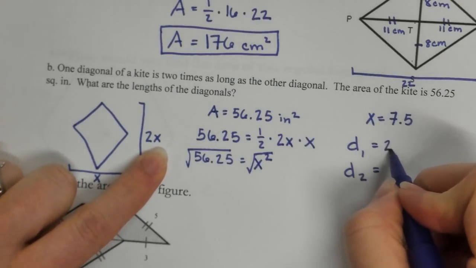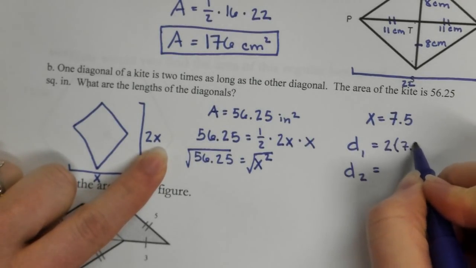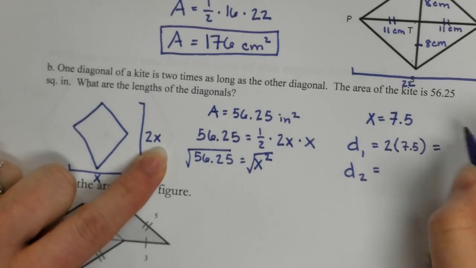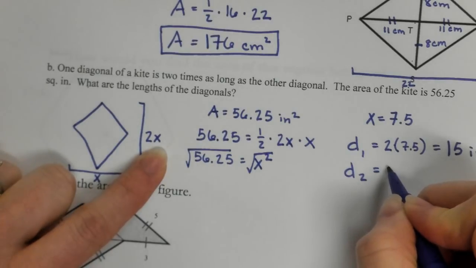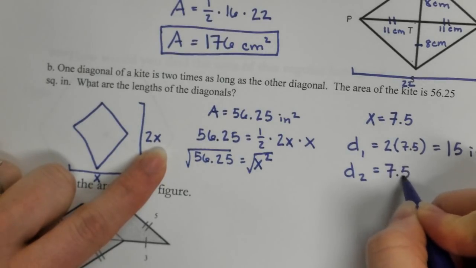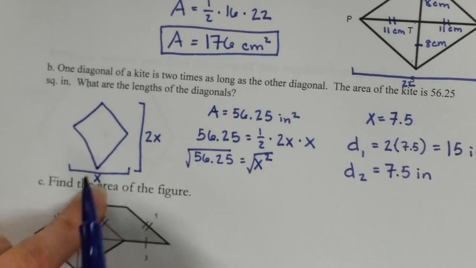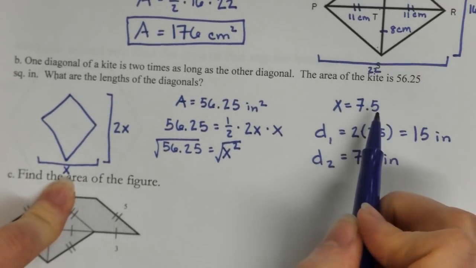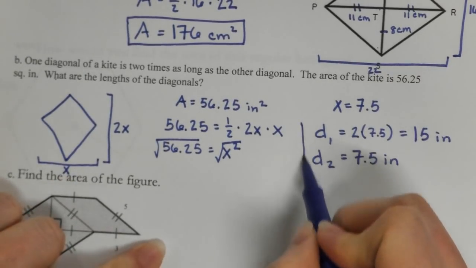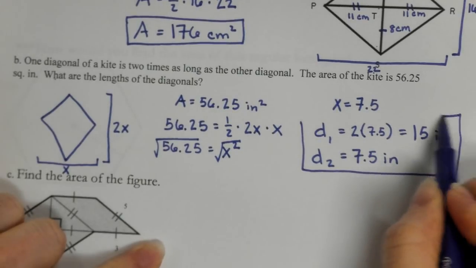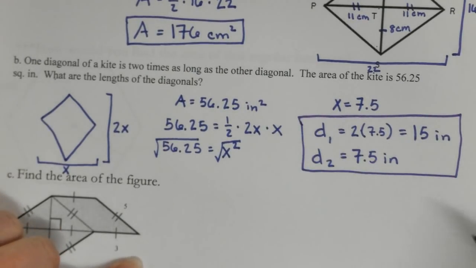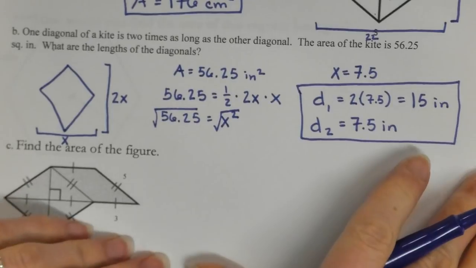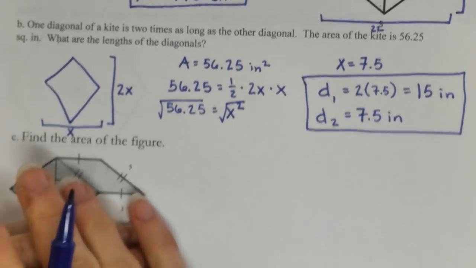So this is 2 times 7.5, which would be 15 inches. This one would just be 7.5 inches because that was just your x value, which your x value is 7.5. So there is your D1 and D2.